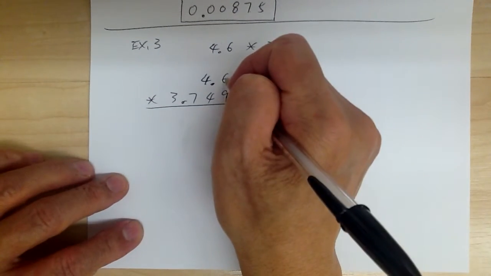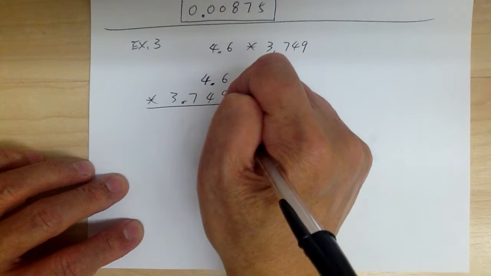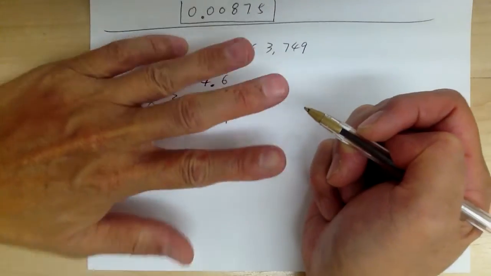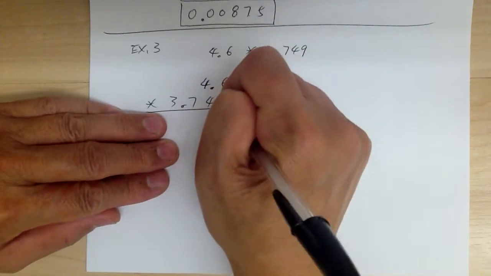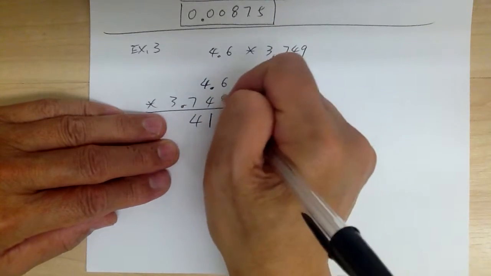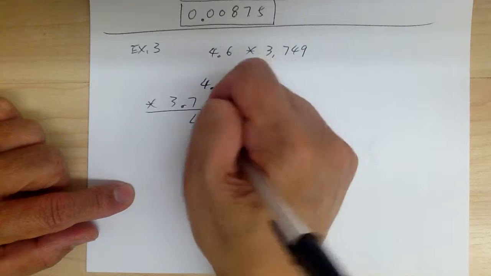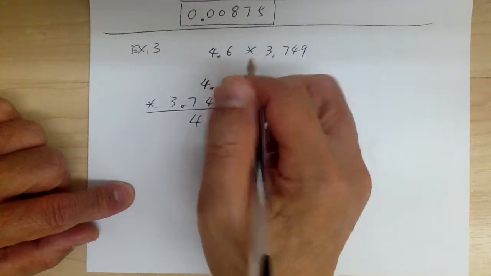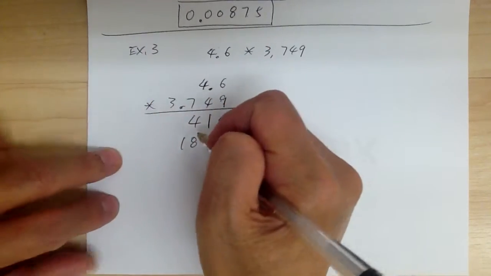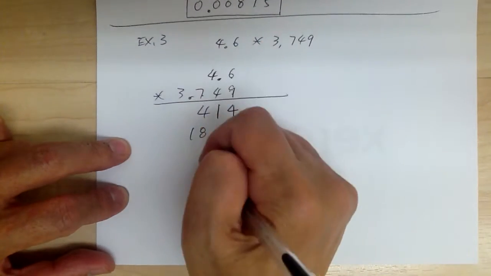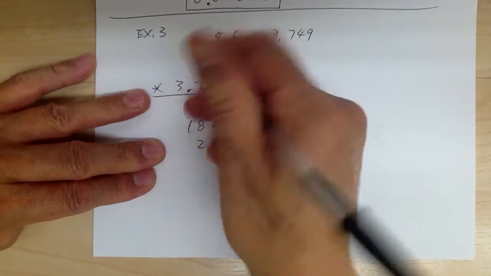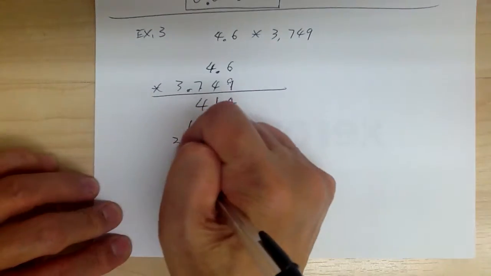So let's go multiply. So 6 times 9 is 54. Write down 4. Carry 5, right? Carry 5. So use your fingers. So 4 times 9 is 36, plus the 5 gives you 41. Okay, now you're done with the 9, so you go to 4. 4 times 6 is 24, carry 2. 4 times 4 is 16, plus 2 is 18. Go to the next one. 6 times 7 is 42, carry 4. 4 times 7 is 28, plus the 4 gives you 32.